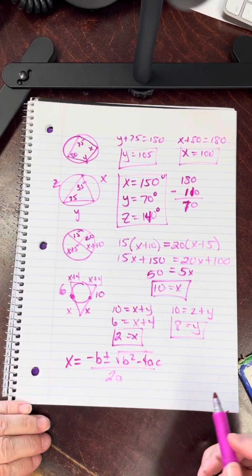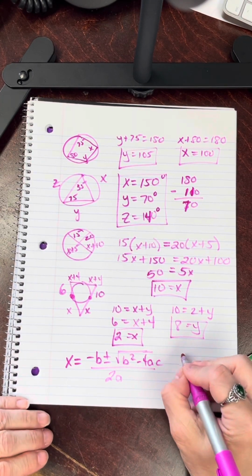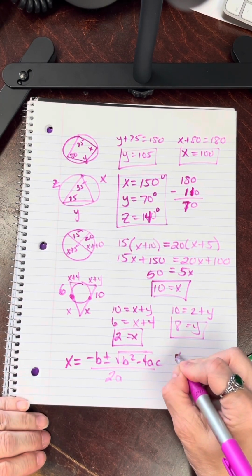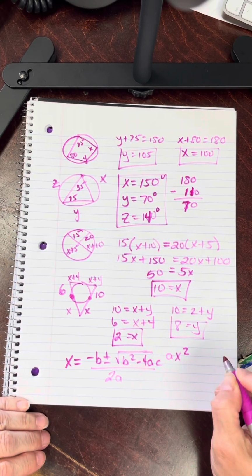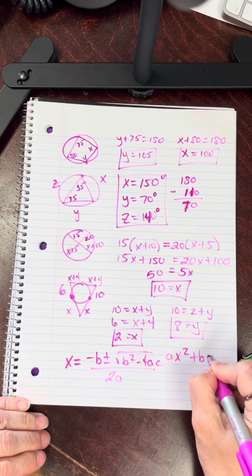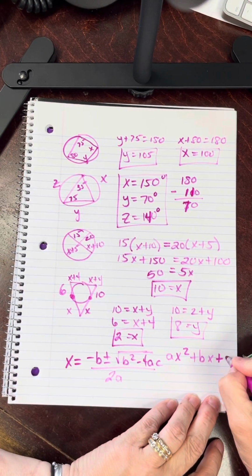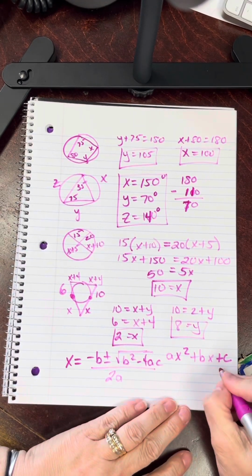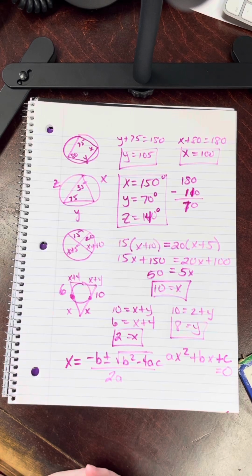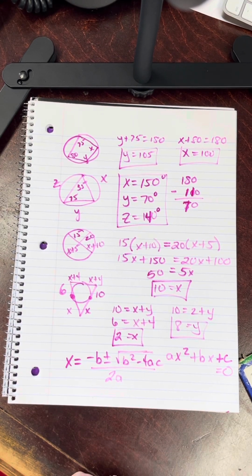And where do these a, b, and c things come from? Whatever number is with your x squared, that's your a. Whatever number is with your x term is your b. Whatever number doesn't have an x is your c, and the problem should always equal 0 before you attempt to do the quadratic formula.